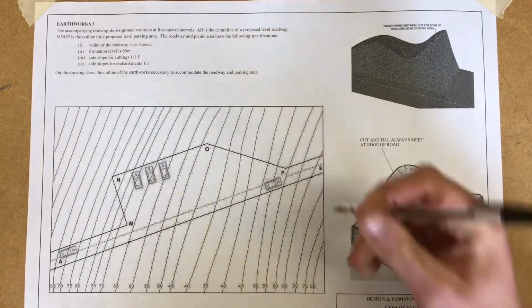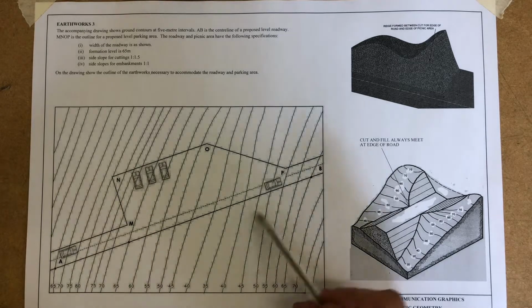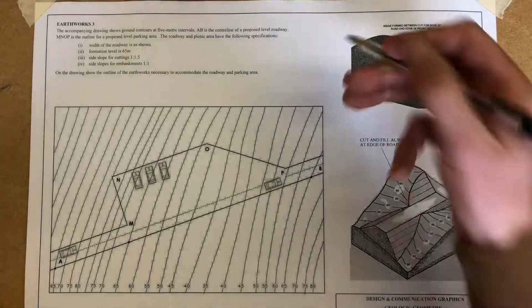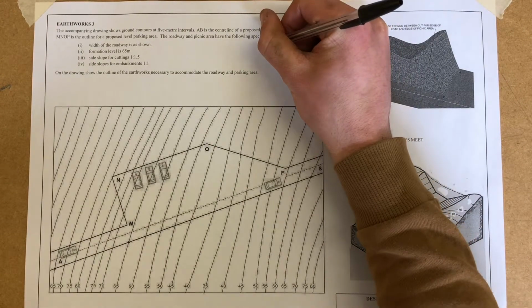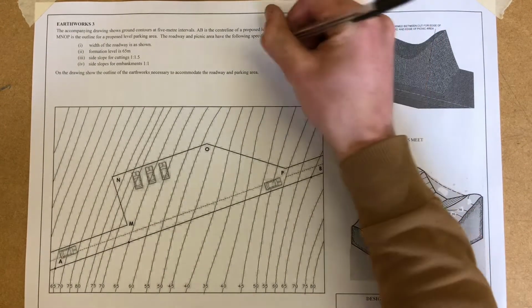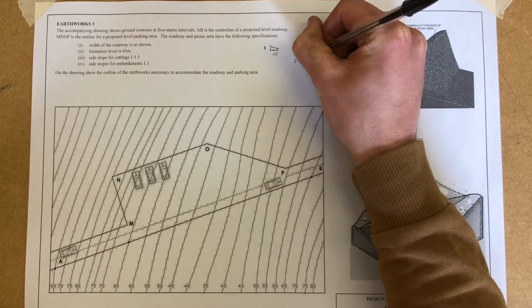Now I need to determine my cut and fill. I know 65, 70, 75 inside here, that's a cut area because that's higher than the road. In here is below 65, so it's a fill area.